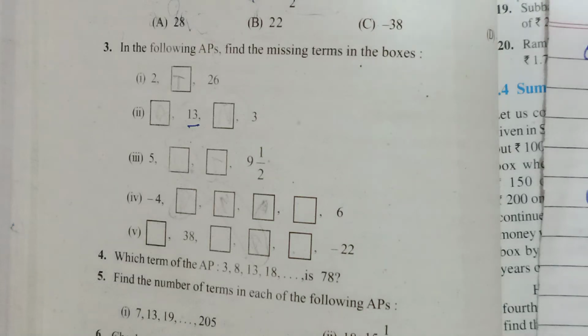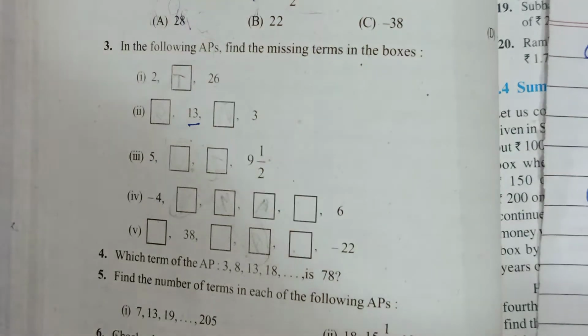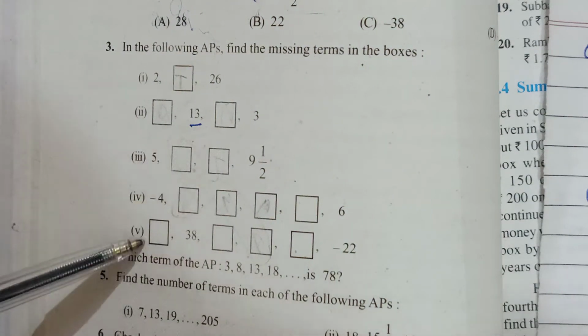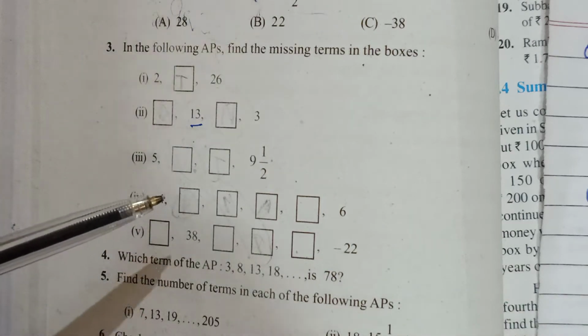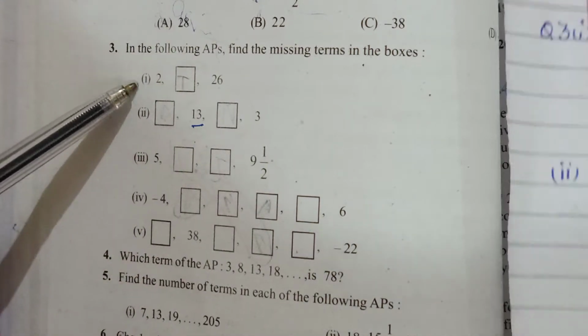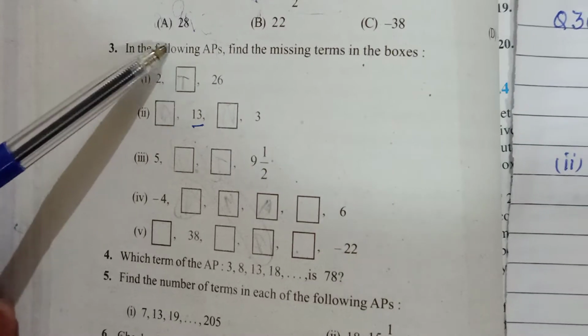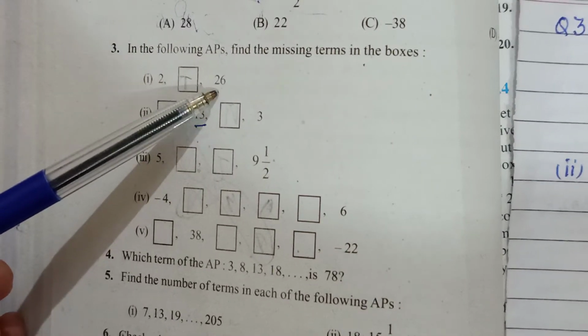Beta, question number 3 now. If the following, in the following AP, you have to find the missing term. So in this, these all have been told to be APs and there are certain blanks that we need to evaluate. Okay, so the first term is 2, second term we have to find, that is unknown, and third term is given to us.